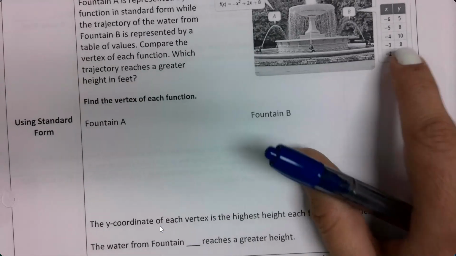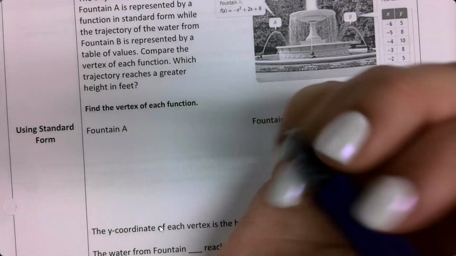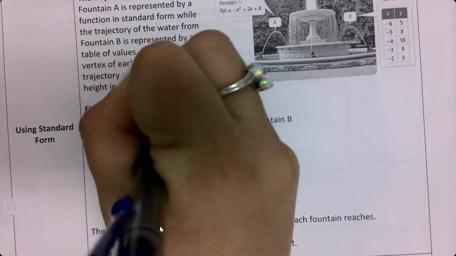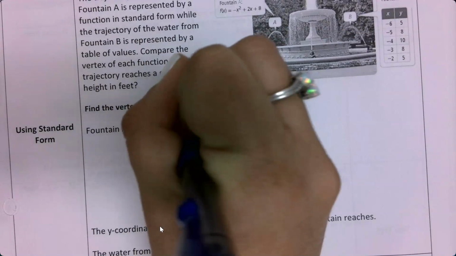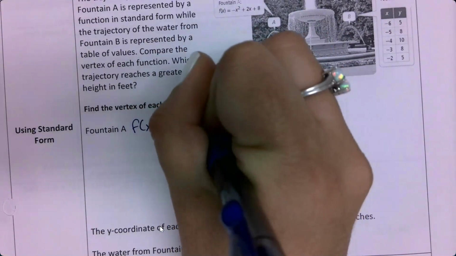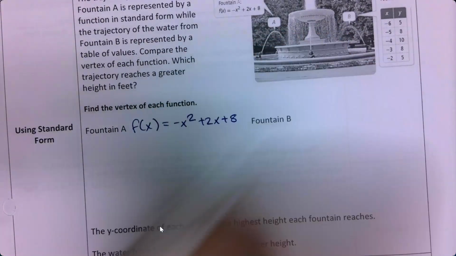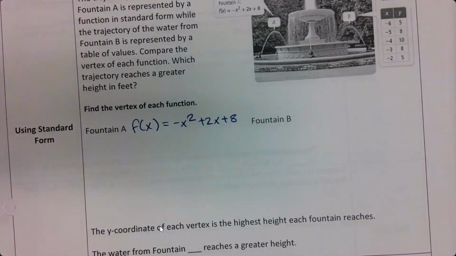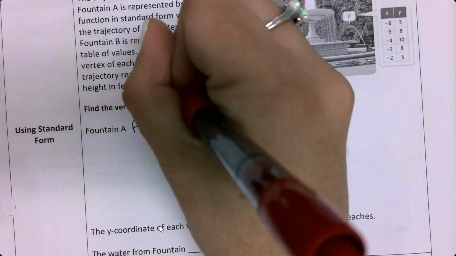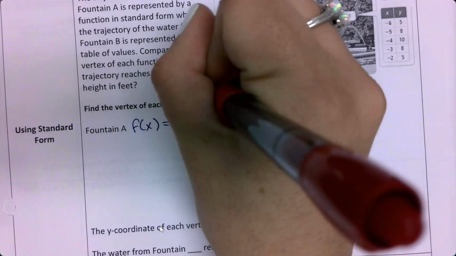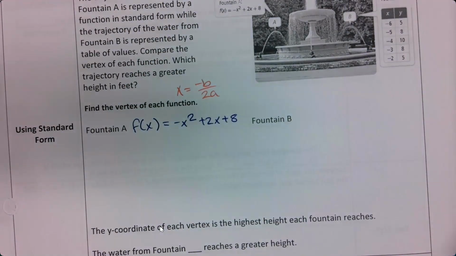So I'm going to start off by looking at fountain A. I am going to write my equation. So I want to figure out which one has the greater height. I want to find my vertex of these functions. So this first one, I'm going to need to use the x equals negative b over 2a to get the x value of my vertex.